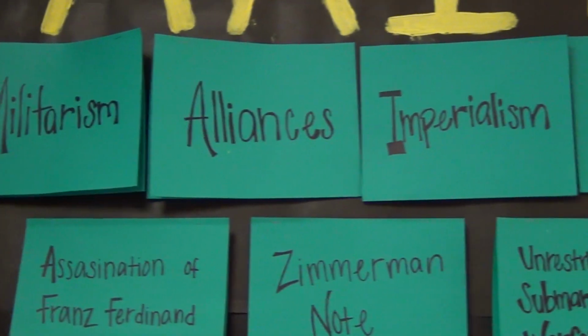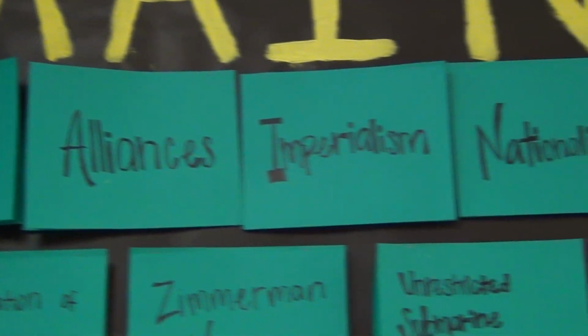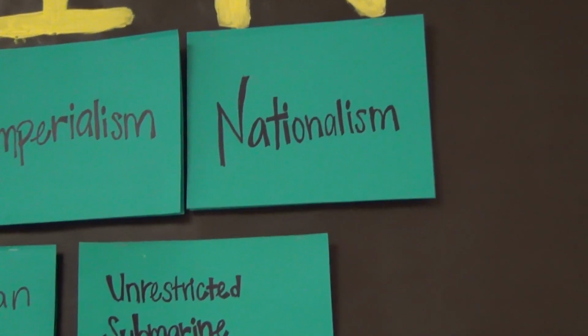Alliances were formed, and this led to a kind of domino effect, because if one country fell, another country would fall. Imperialism was a race to claim more land and become stronger. And nationalism was a fierce stronghold of the war because it led to countries wanting to fight for their country.